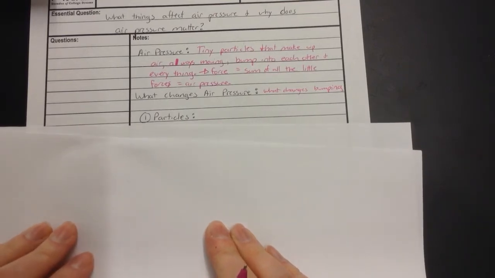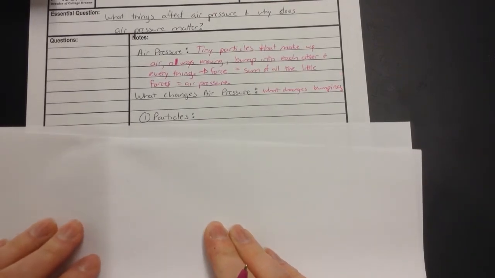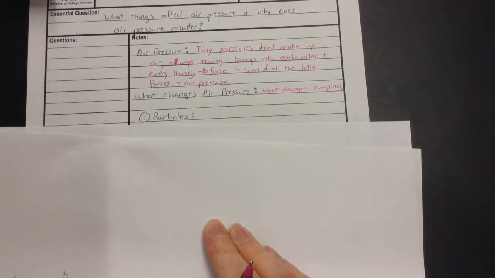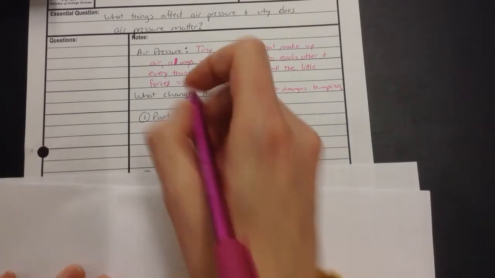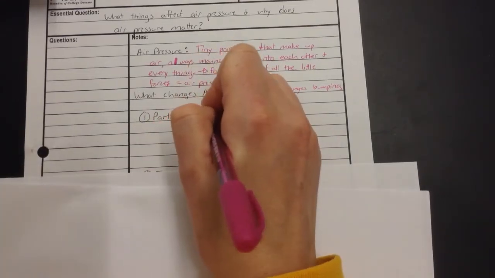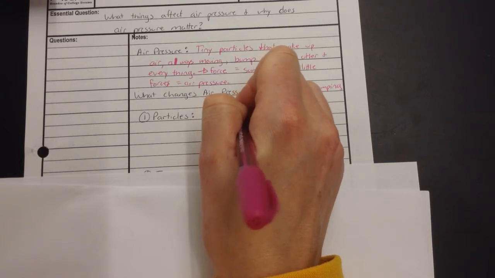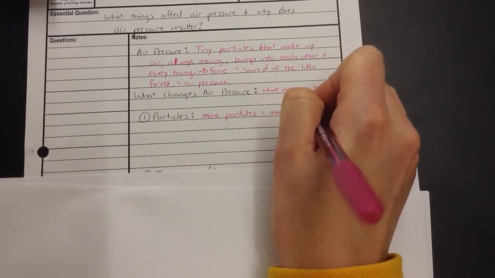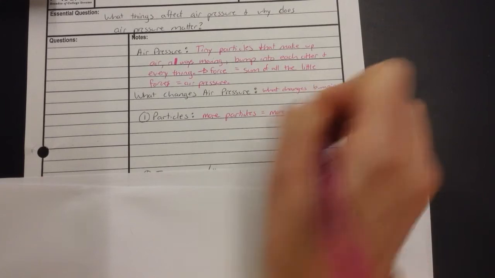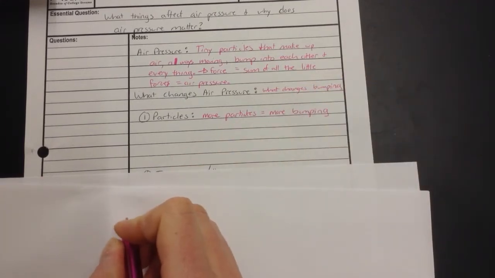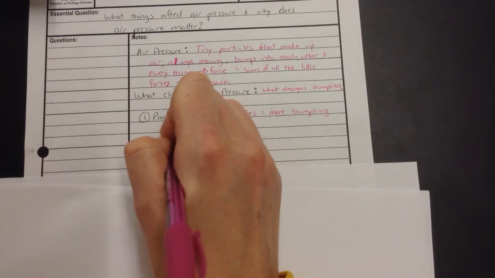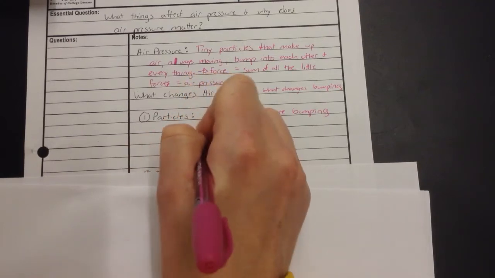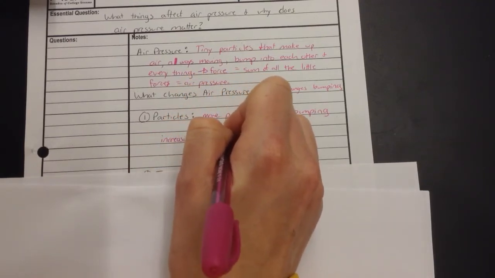So the first thing we're going to talk about is hopefully a little obvious, and it's the number of particles. Imagine you had a room full of people. They would bump into each other if they were moving around. If you had more people or less people, that would change the amount of bumping. So what we're going to write is that if you have more particles, then you're going to have more bumping. And so the particles change the bumping. So increasing particles increases the pressure.